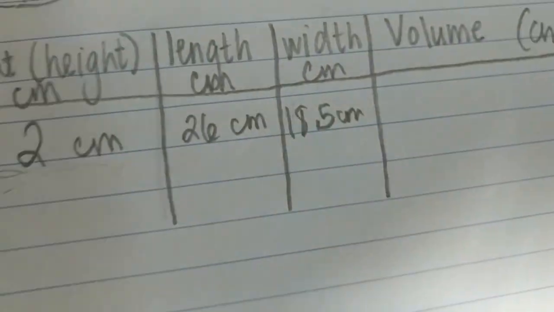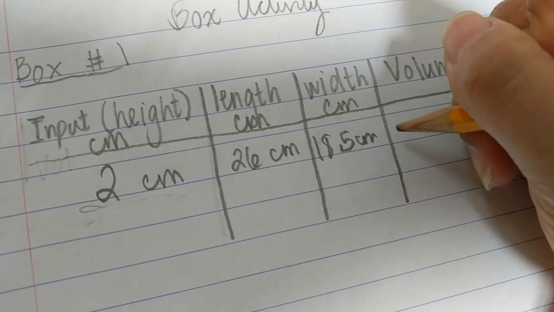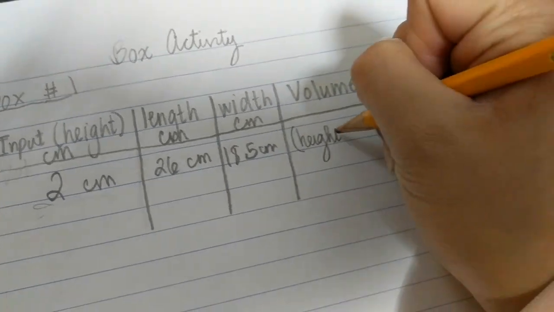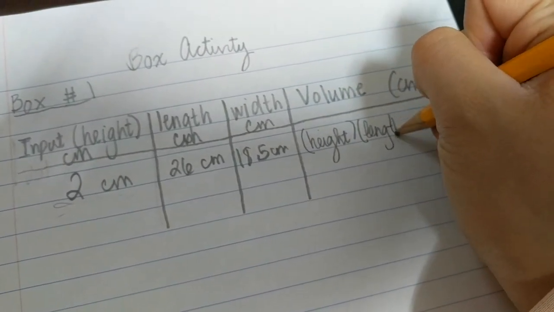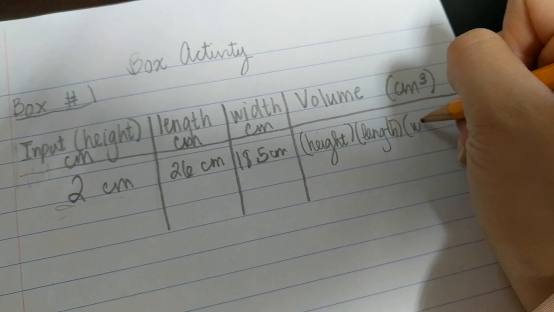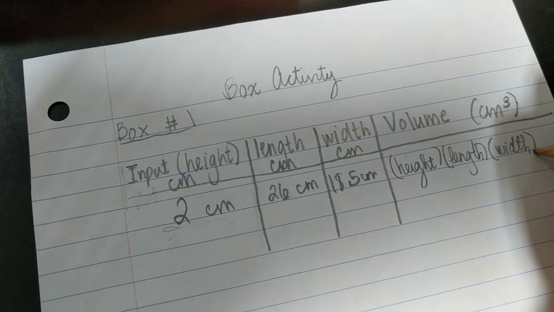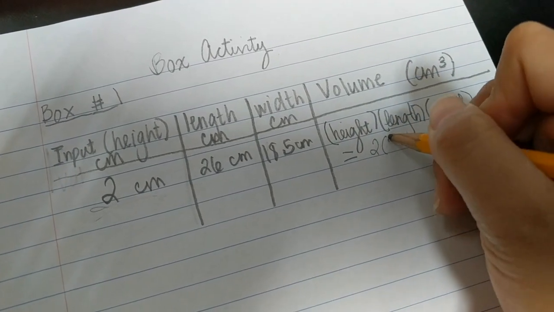Okay, so now that you have the height, length, and width for your box, you can go ahead and find the volume. So to find the volume of a box, you just multiply your height, your length, and your width. So just height times length times width. So you can go ahead and use your calculator. So for me it's 2 times 26.